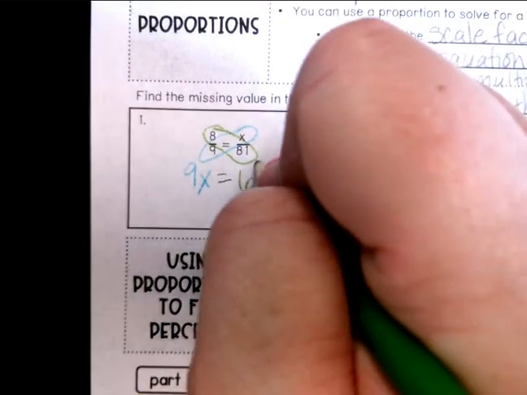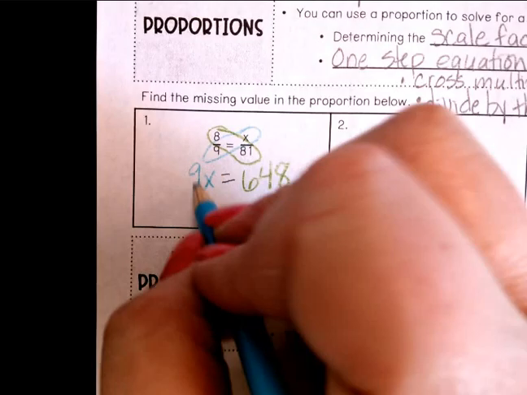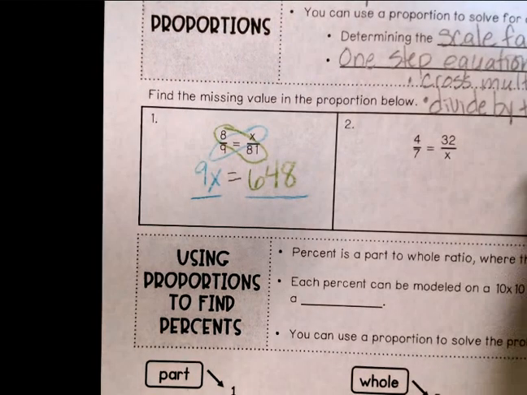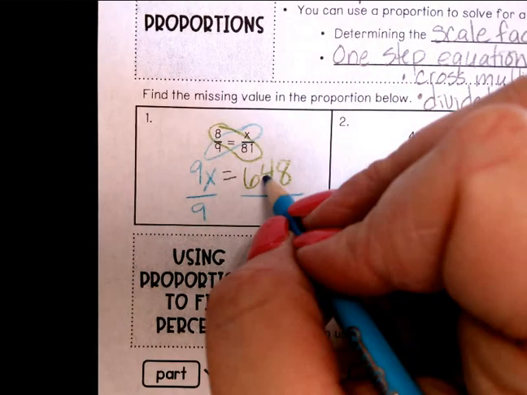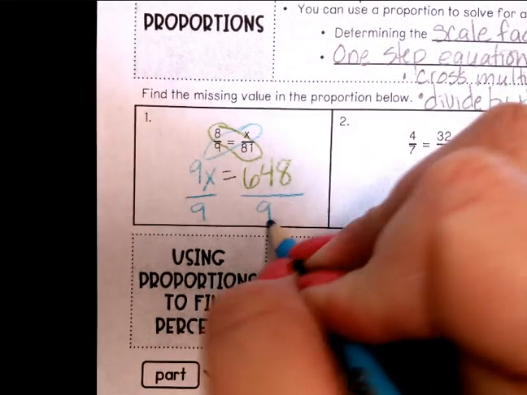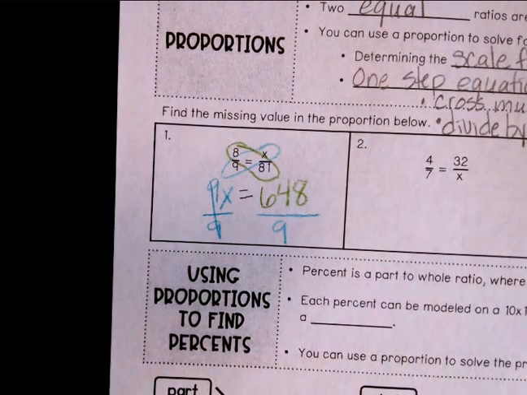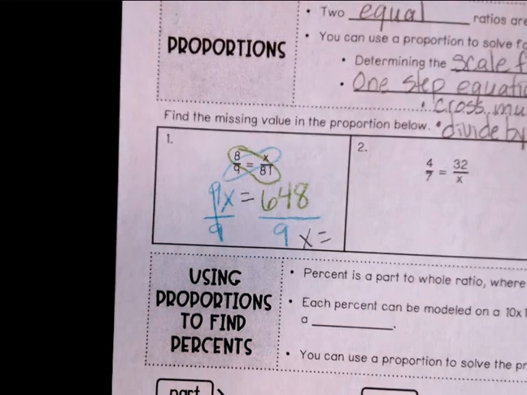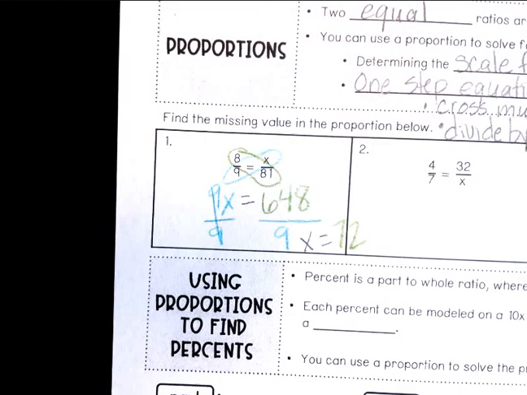648. And now I divide by my coefficient, right? Because that's what my direction said. I cross multiply and then I divide by the coefficient. So 9x divided by 9 and 648 divided by 9. 72. So x equals what? X equals 72. Very good.